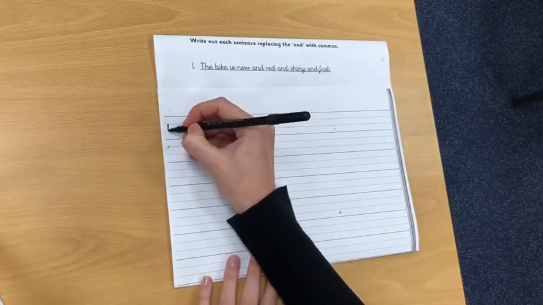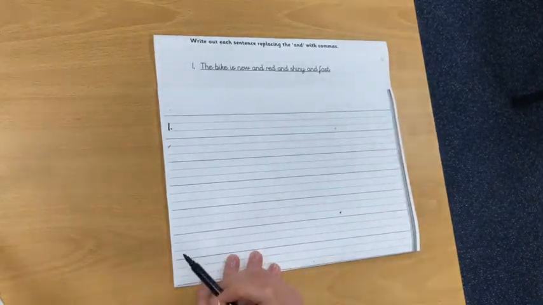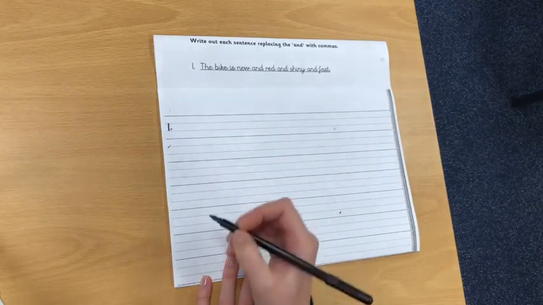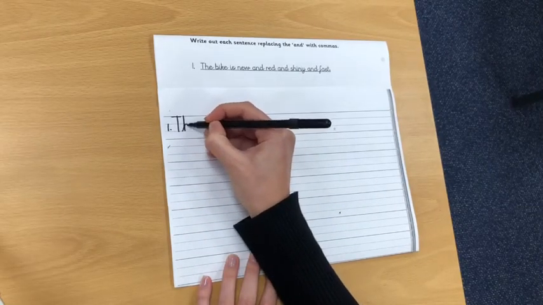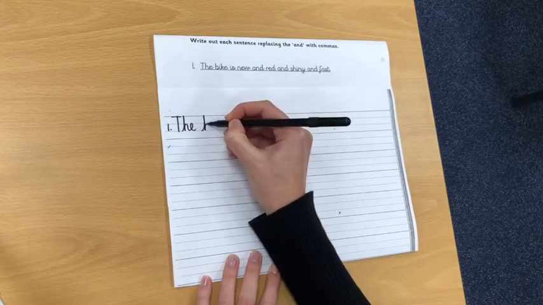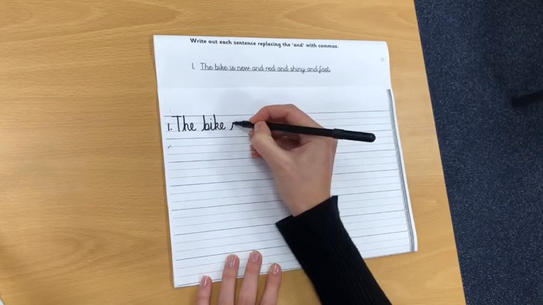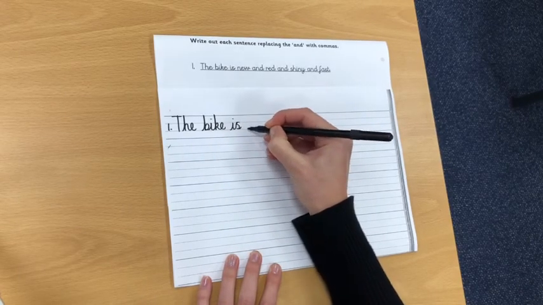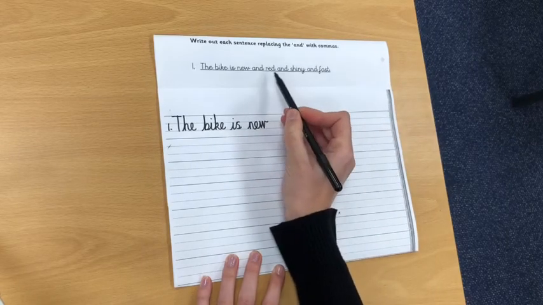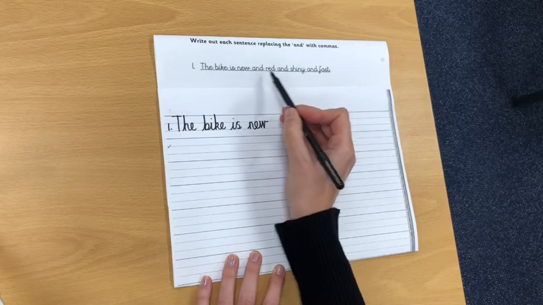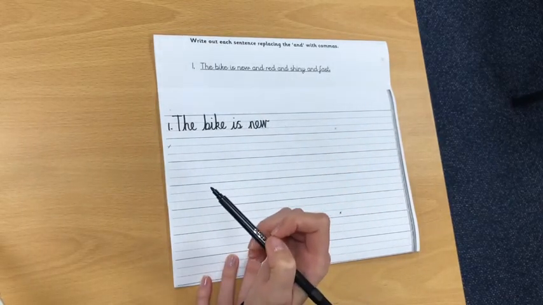So, number 1, I'm going to copy the sentence, making sure I'm copying the spelling correctly. Capital letter touches the top black line. The bike is new. This is where my list starts. So I know I can't use and over and over again. So I need to use some commas.